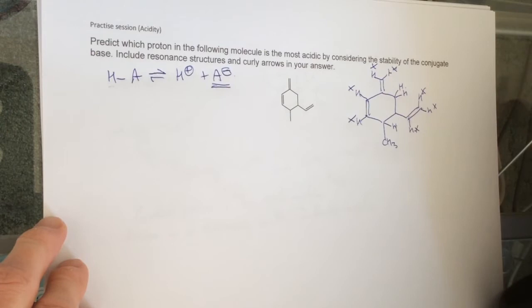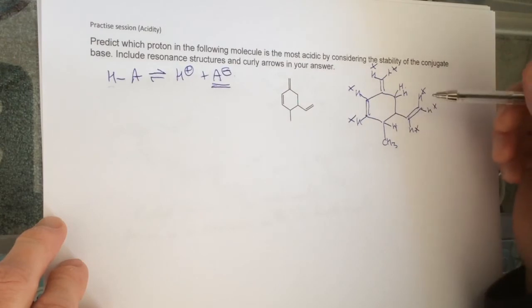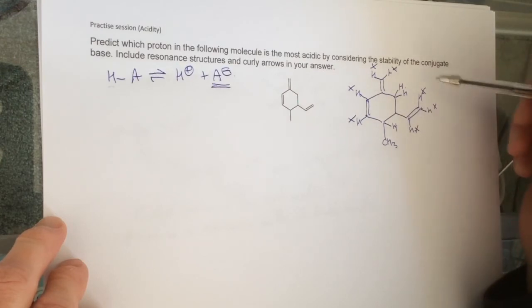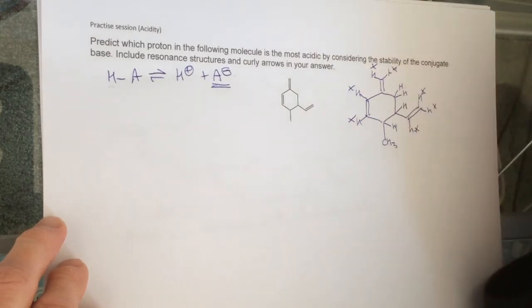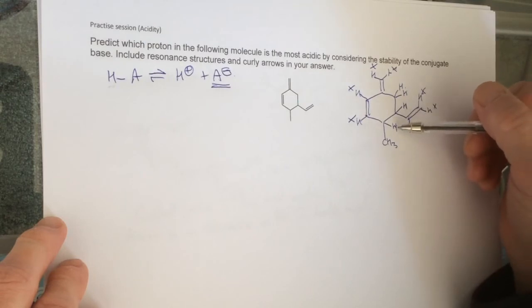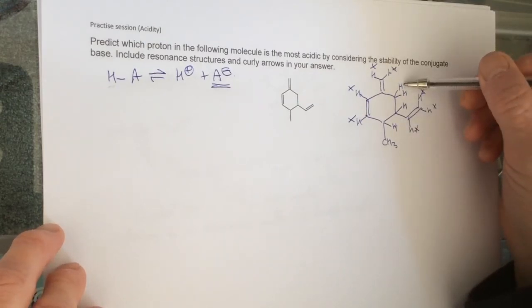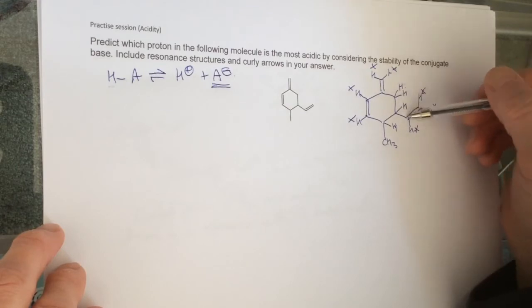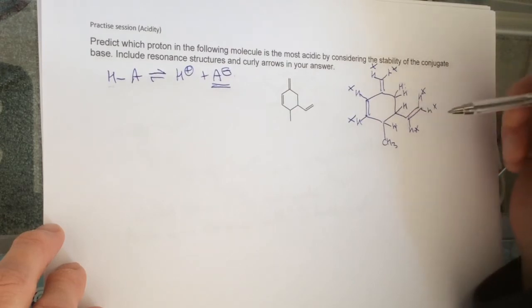protons there. It has to be a proton which is next to a double bond, not directly attached to a double bond. So there we have a choice of, there's another one there, missed that one. We've got these two, this one and this one. So if I remove that one, it's not in conjugation with this double bond because it's separated by an sp3 carbon.